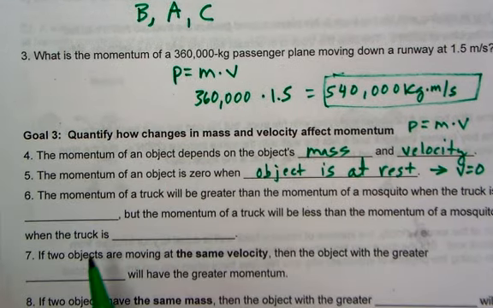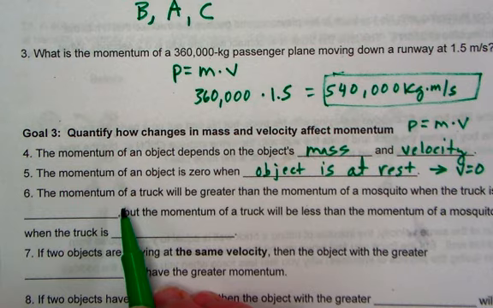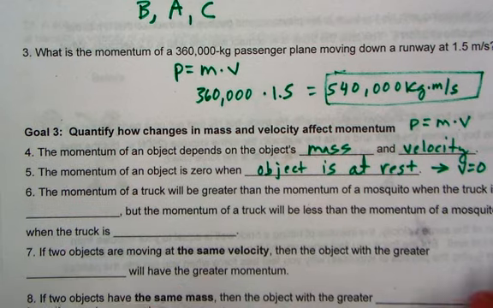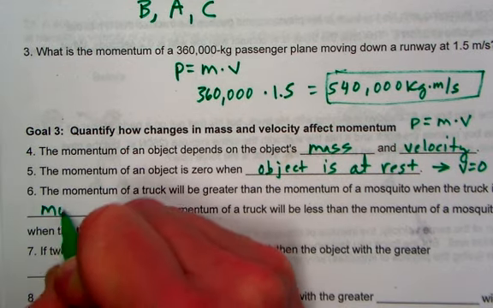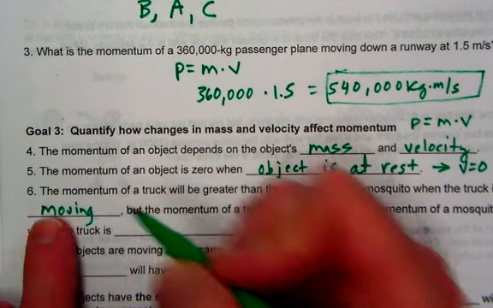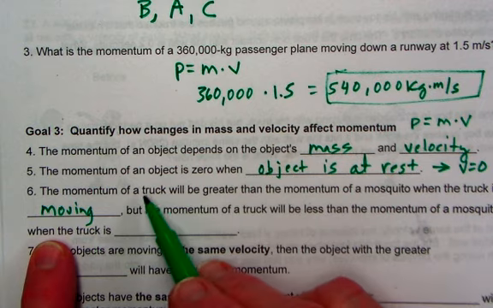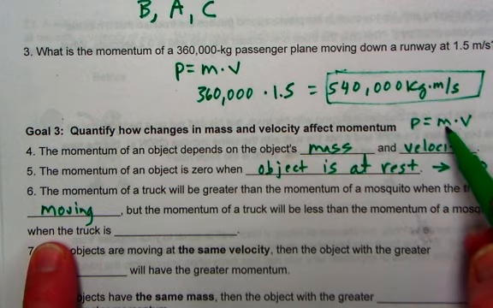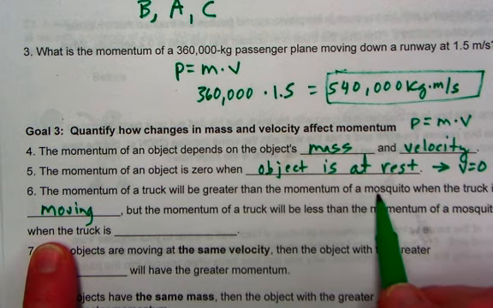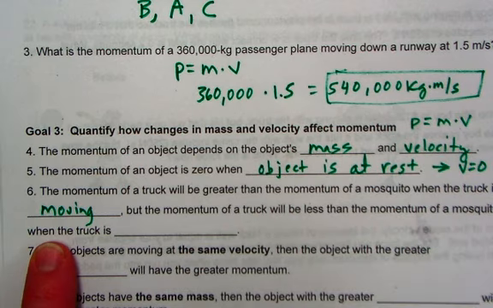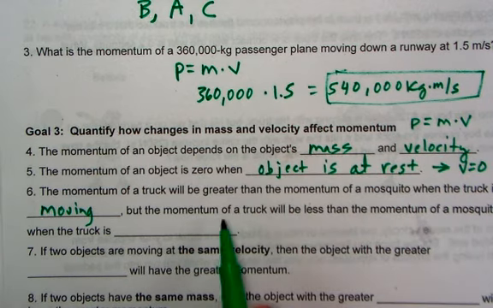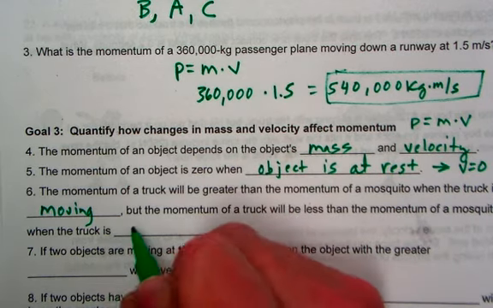The momentum of a truck will be greater than the momentum of a mosquito when the truck is, we're going to put the word moving in here. Because even if your truck is at rest, it would have 0 momentum. So even a mosquito would have more momentum than a truck if the mosquito is moving and the truck is not. But the momentum of a truck will be less than the momentum of a mosquito when the truck is at rest.